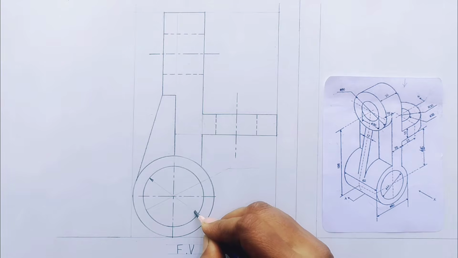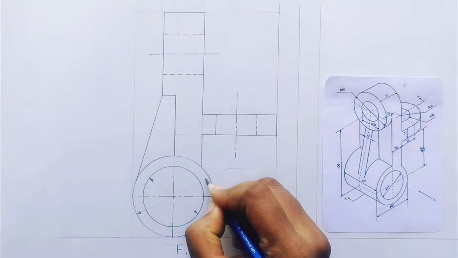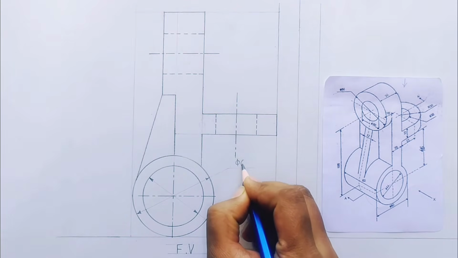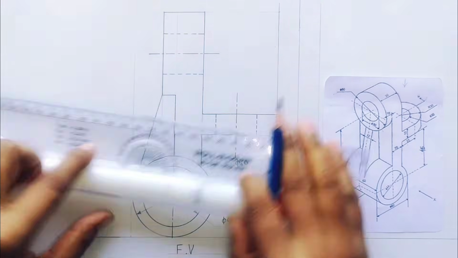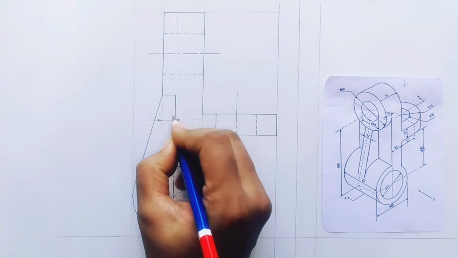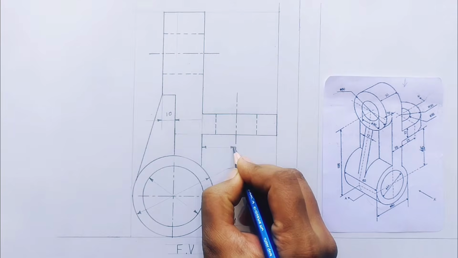And the last step, mention the dimensions. Follow the rules while giving dimensions. First, give overall dimensions first. Second, avoid repeating dimensions. Third, do not give dimensions to hidden lines at all. Fourth, place dimensions clearly and preferably outside the object.